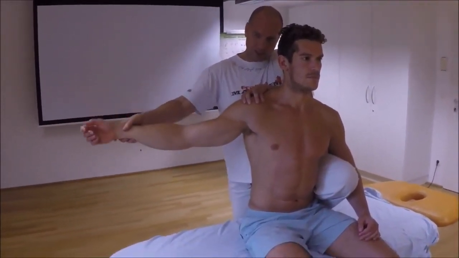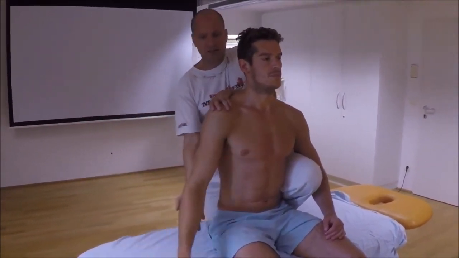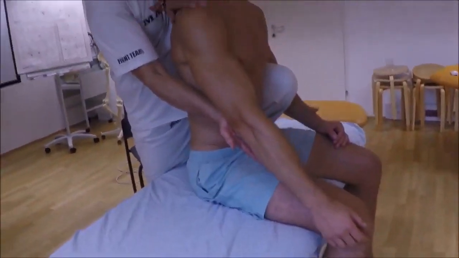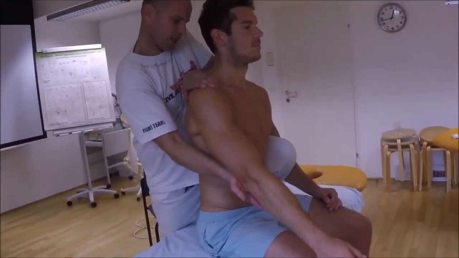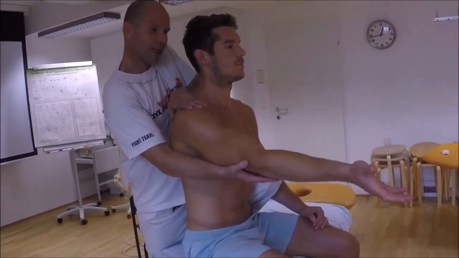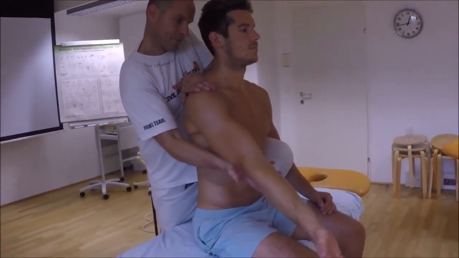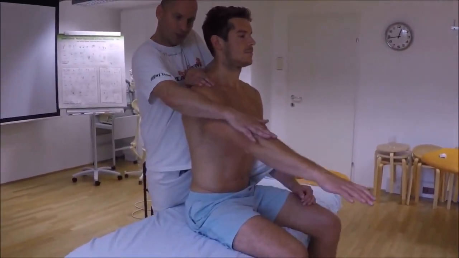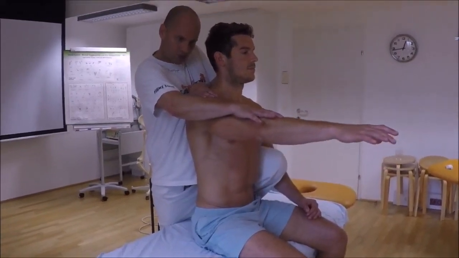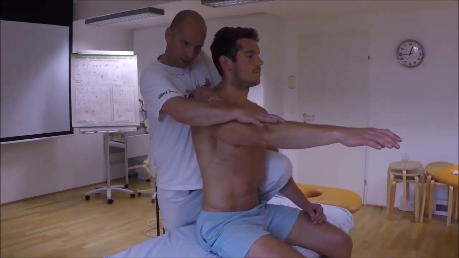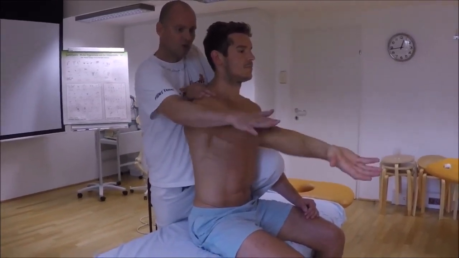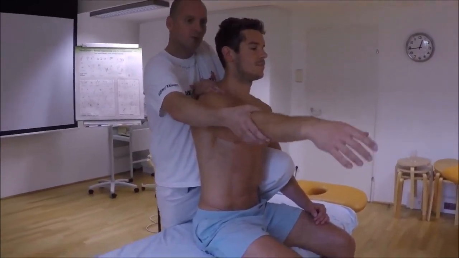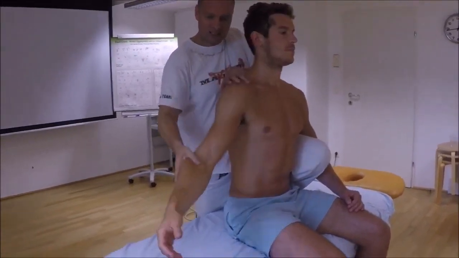Then I check whether the range of motion has improved again. Then I do the same with the arm in anteversion. Again, the patient presses the arm down, palm down first, and then up for 15 to 20 seconds. Then against my resistance, the pressure is upward, first with the palm downward and then upward. Again, I check to see if the range of motion has improved. Almost always the improvement is significant.